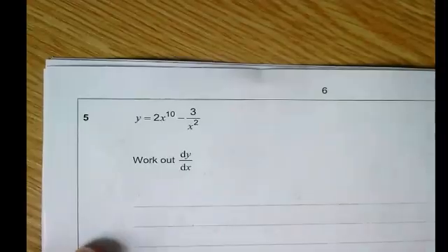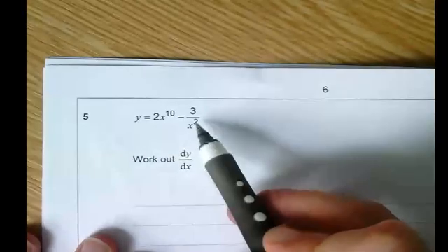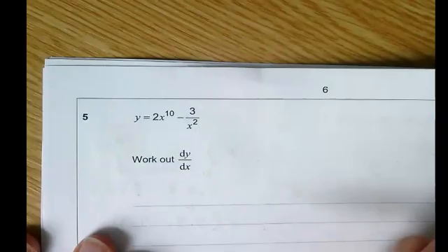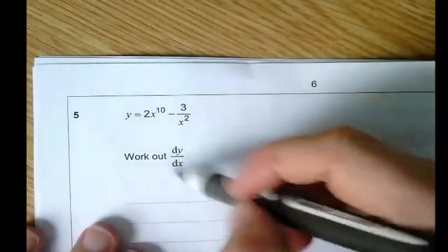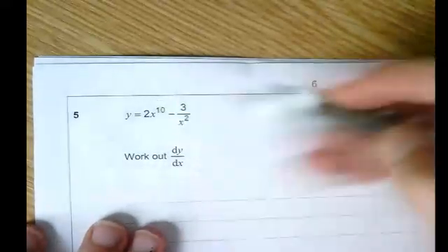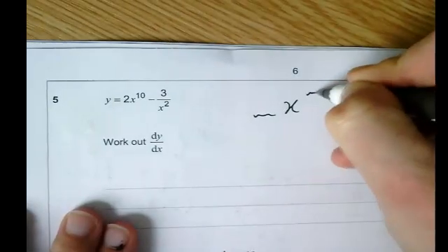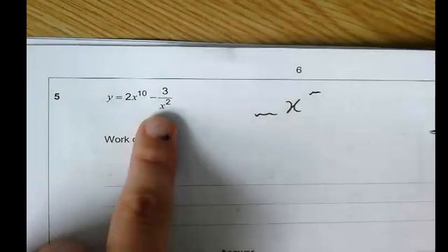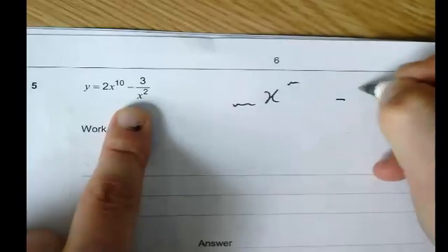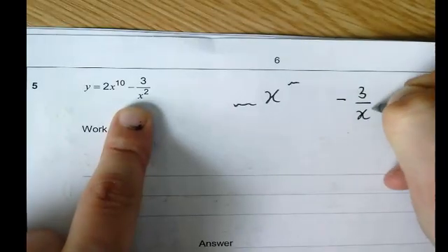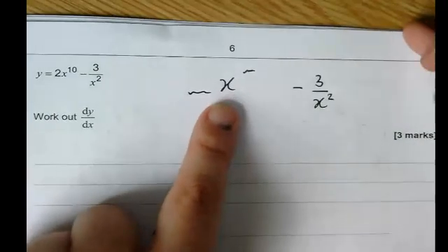Question 5. y equals 2x to the 10 subtract 3 over x squared. Work out dy by dx. I can see they want me to differentiate. This term is differentiation ready. It's in the form something, x to the something. This term is not differentiation ready. So I'm just going to work with the negative 3 over x squared to make it differentiation ready.